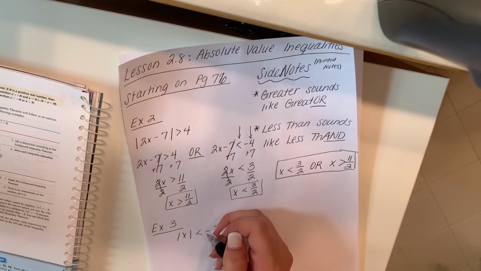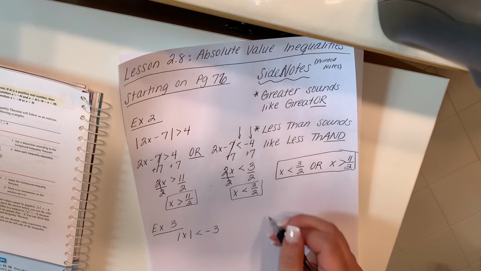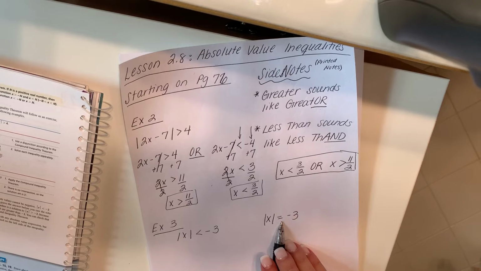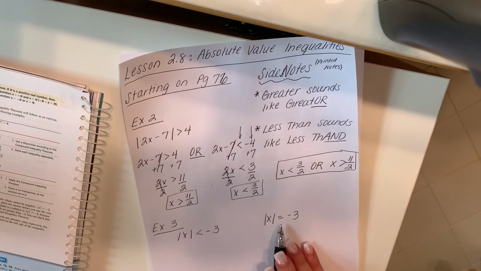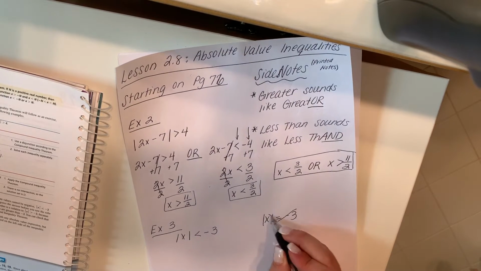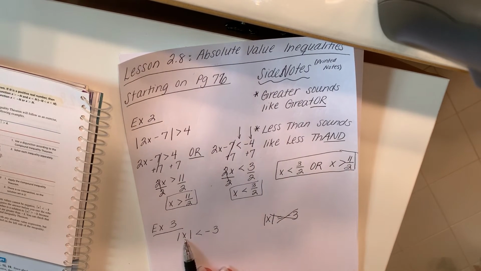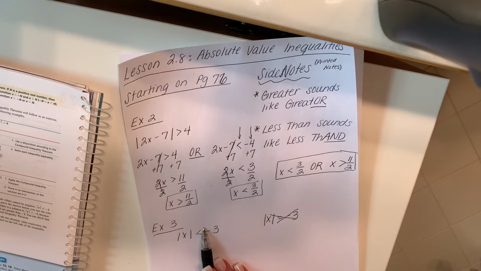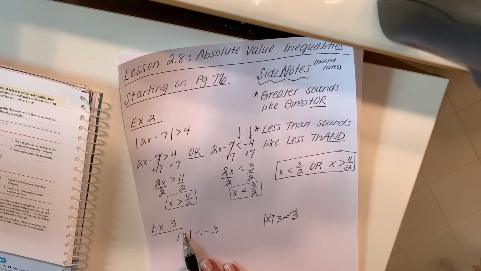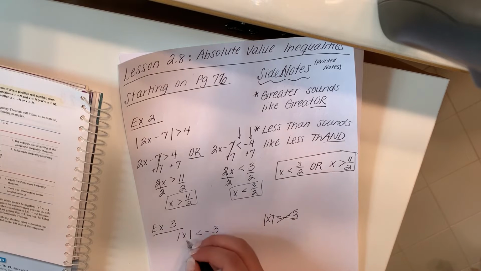So remember the rule that we had when I had something looking like this, just with an equal sign? Can an absolute value ever equal a negative number? No, it cannot. Okay? So in this case, can a number be even smaller than a negative, meaning this is an even smaller negative? No. There is no answer here.